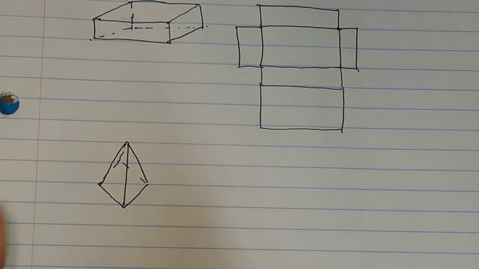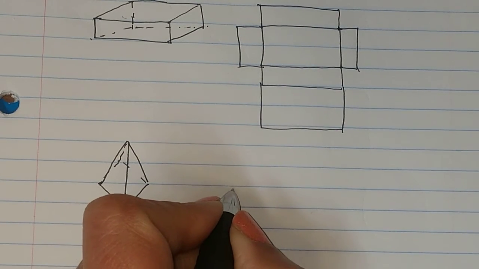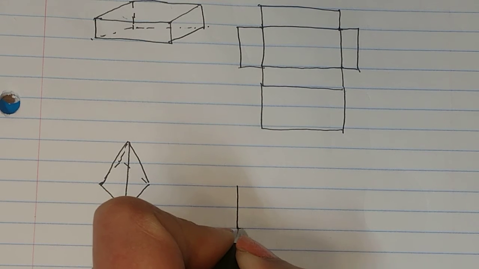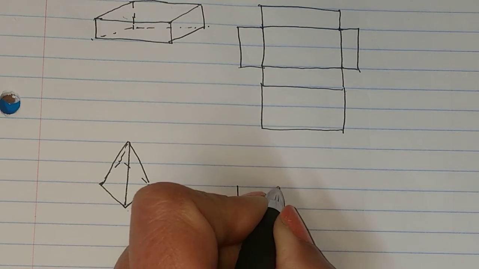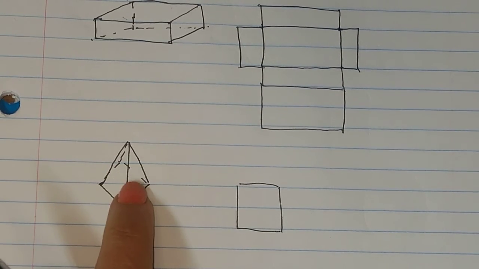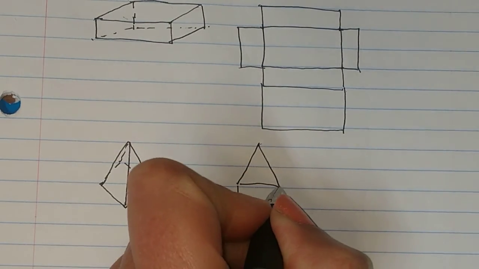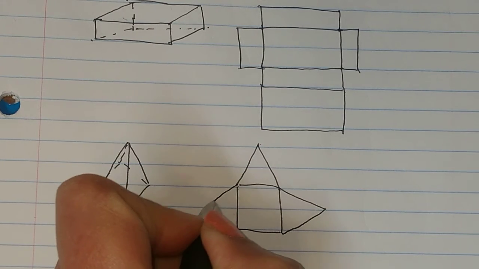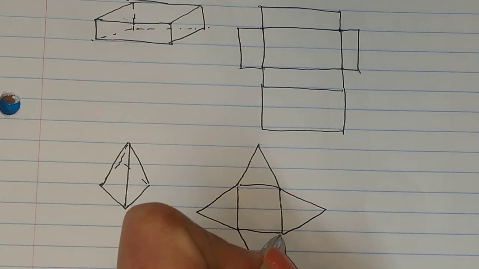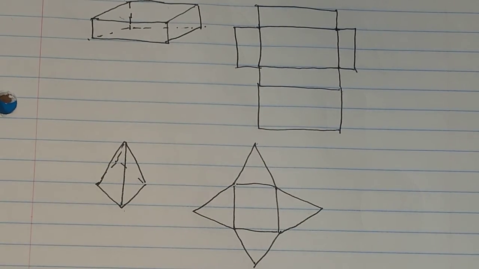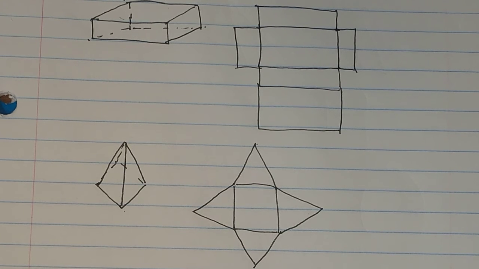Like such. Well, I can see that there's a square base. And there are 1, 2, 3, 4 triangles that come off of each base. That makes our net for this shape.